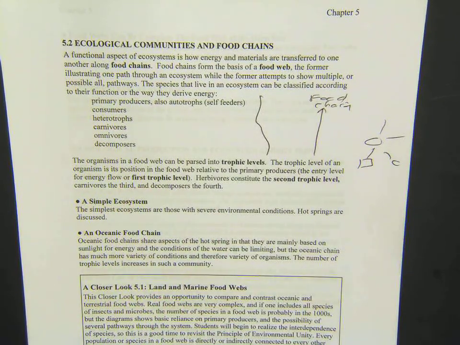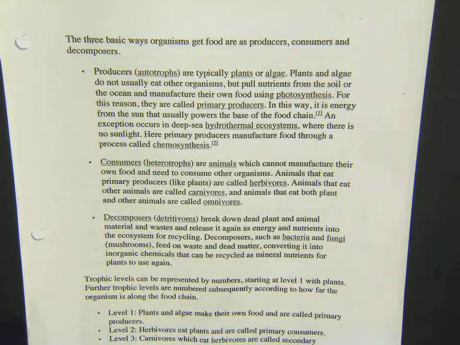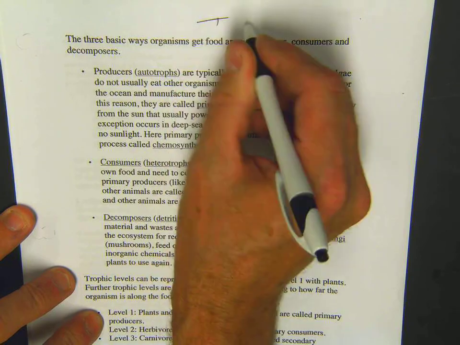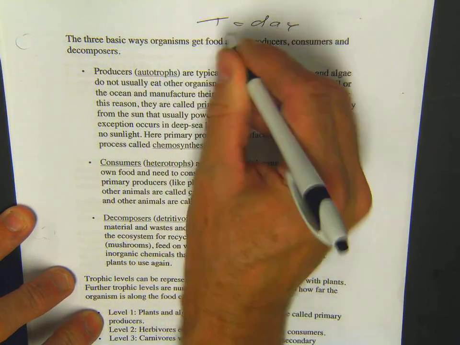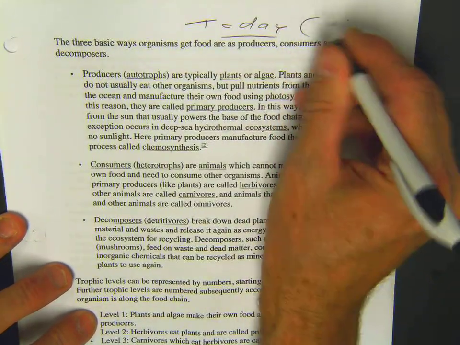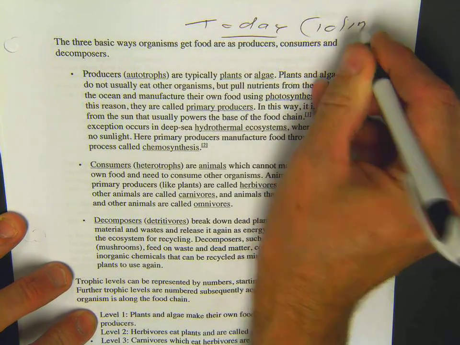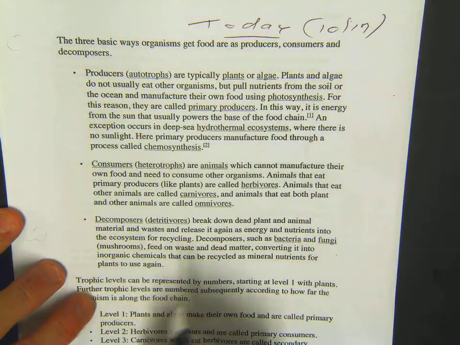I want to interject that other handout that we had here, and then I've got a diagram that I'd like to show to you as well. This was from earlier today, and I'll just put that as 1017. All right, and a couple of other terms I want to show here.